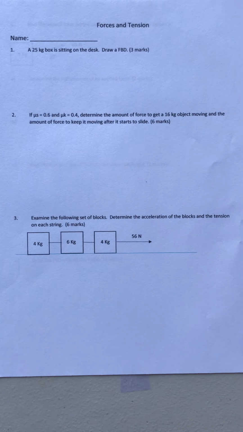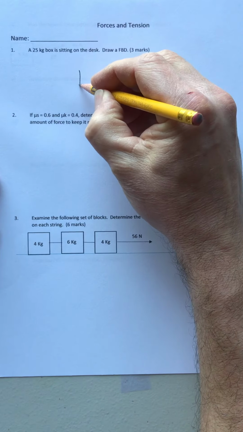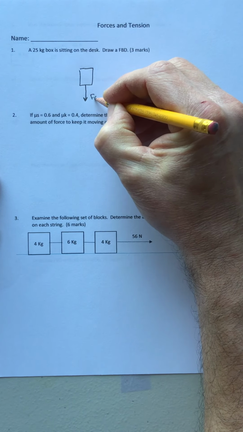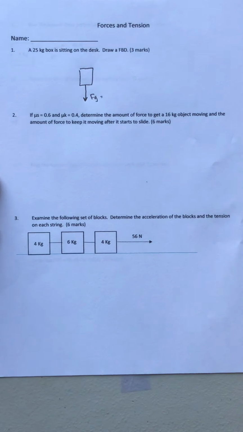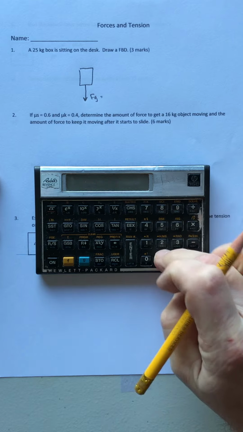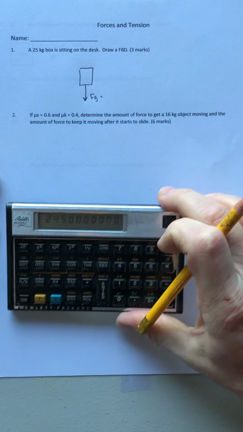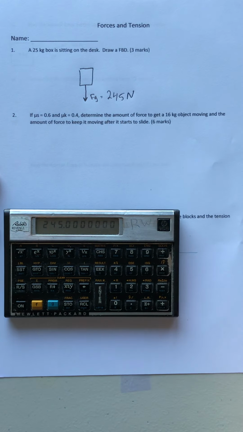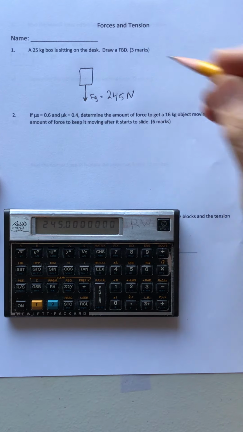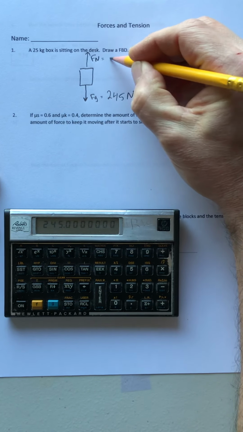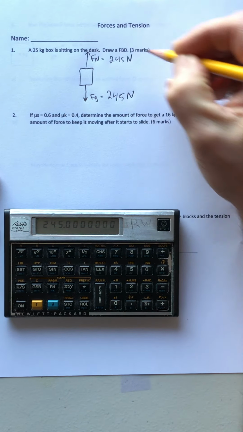Okay, let's begin with the first question. It says a 25 kilogram box is sitting on the desk. Draw a nice little square. First thing you can always put in is gravity because it's always there: 245 newtons. And the box is not moving up or down, it's just sitting there, so everything is balanced. There'd be a normal force, which will also be 245 newtons.